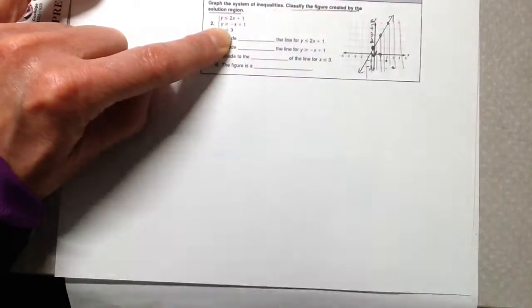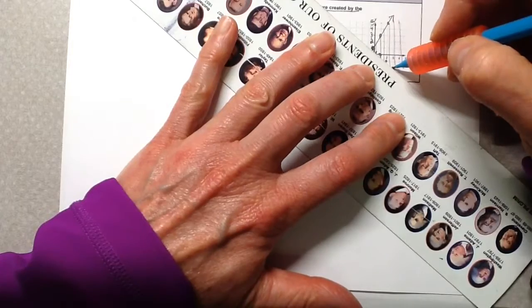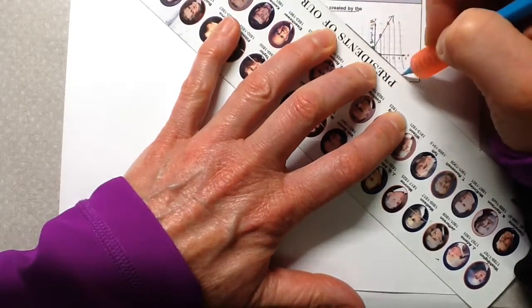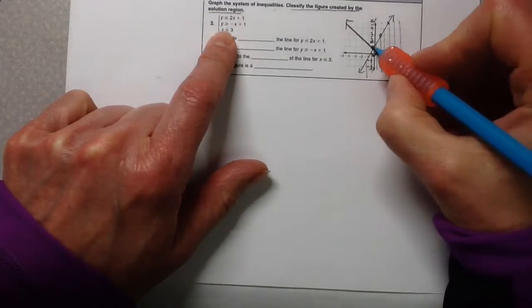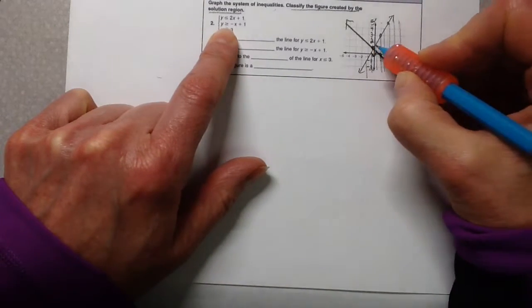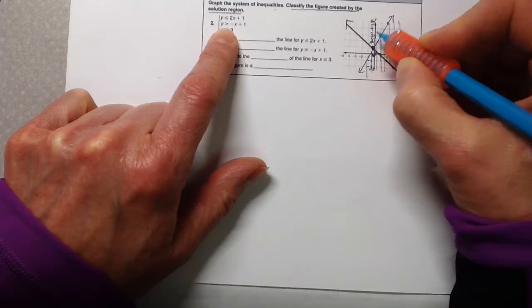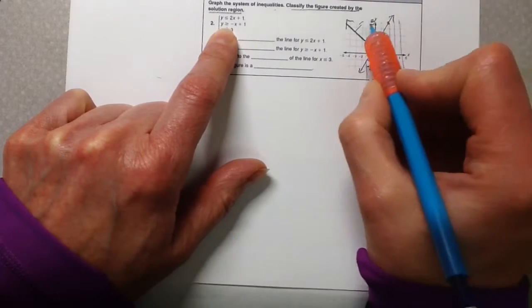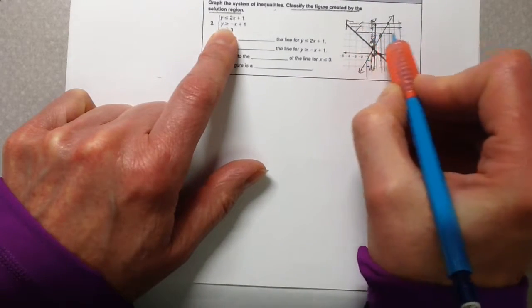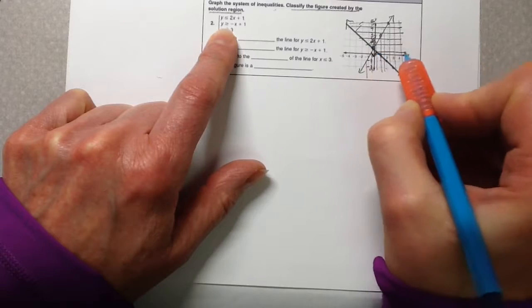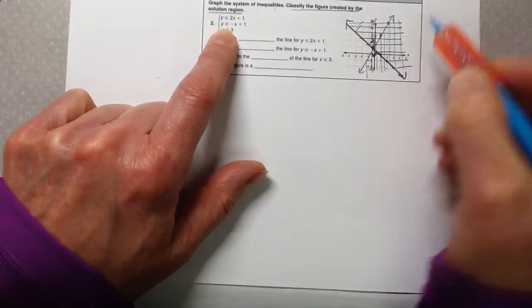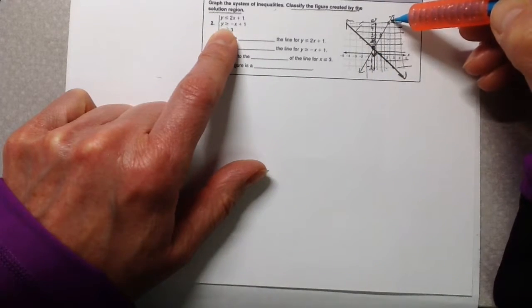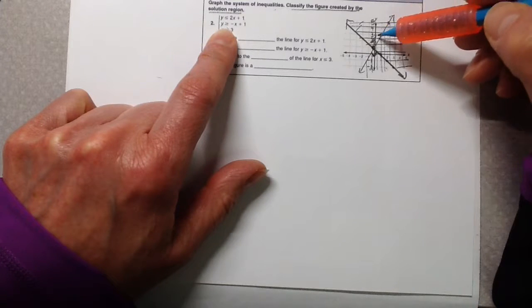And this is greater than or equal to. So again, we have a solid line. Go all the way across our graph, arrows on either side. Put your pencil on the y-intercept. And this one says greater than, so we want to shade up. And I'm going to make a horizontal shade this time. So we can say right now that the overlap is right here.